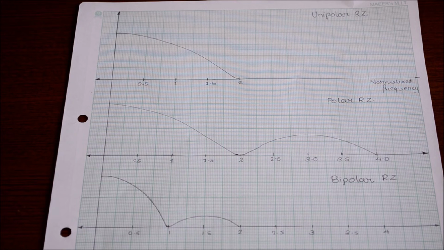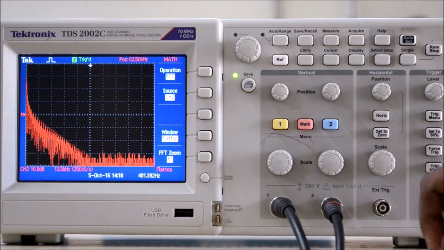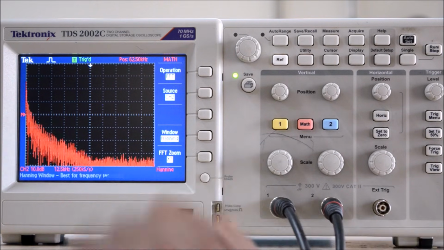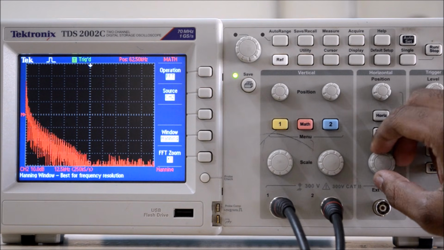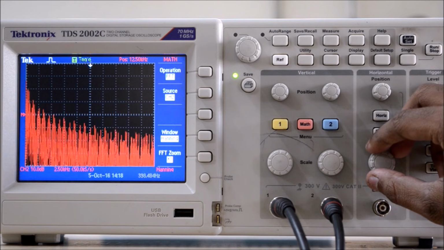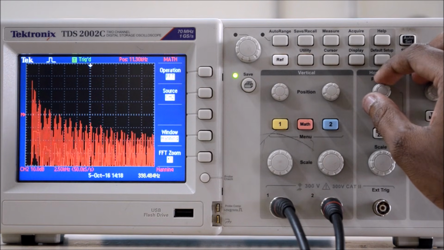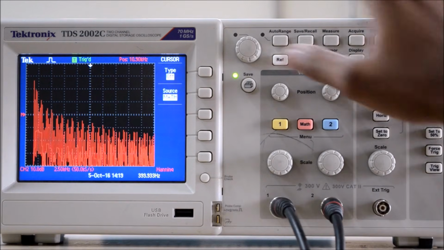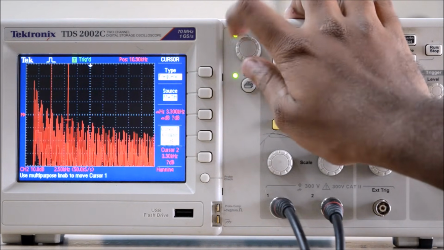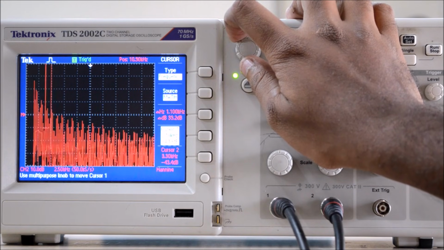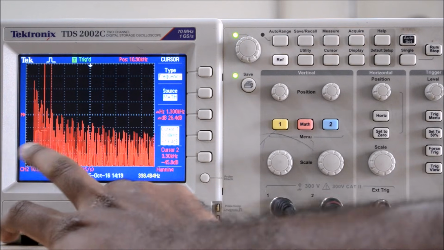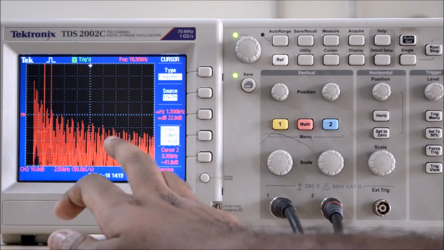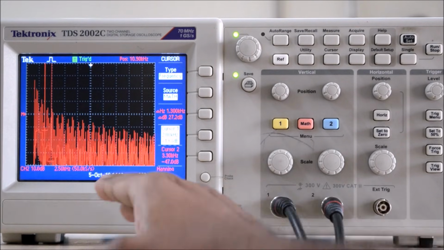We'll have a look at the PSD on the DSO. This is the PSD of a polar RZ signal. We'll change the window again to Hanning, and we'll adjust the scale accordingly. We'll measure the null frequency with the help of cursors. Again, as you can see, at twice the bit rate, we get a first null. This is how the PSD of a polar RZ signal looks.